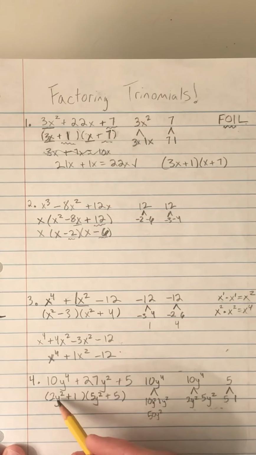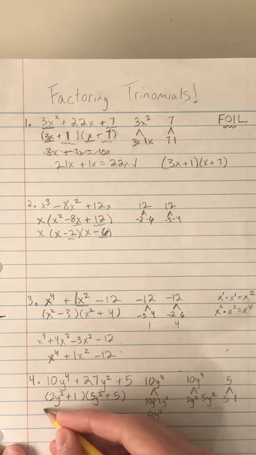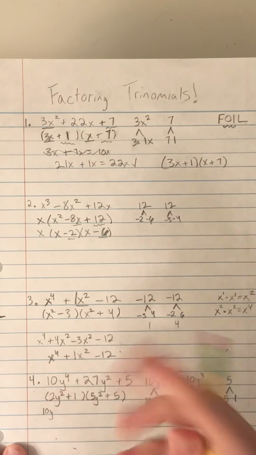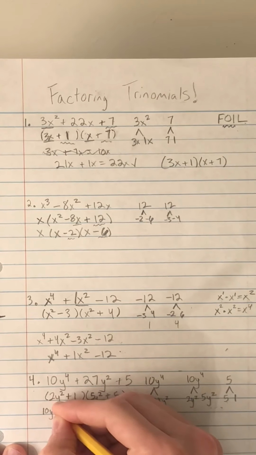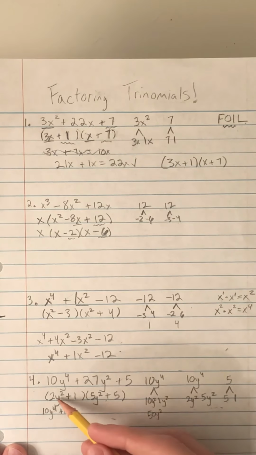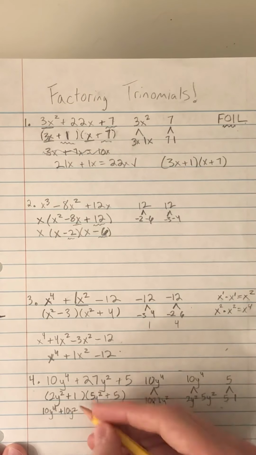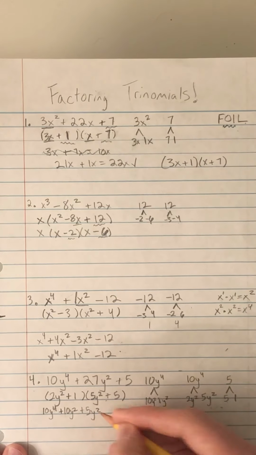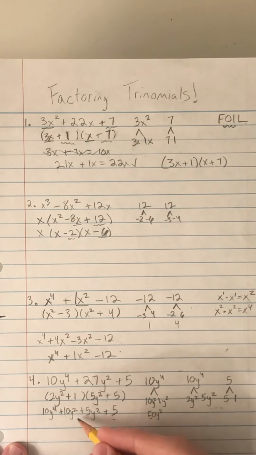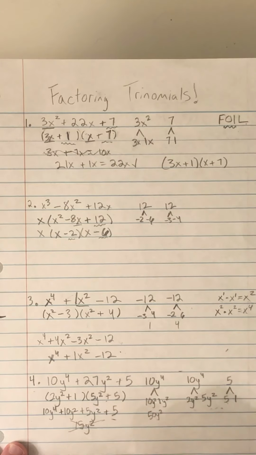So I have 10y squared from that first one. Oh, I'm sorry, 10y to the fourth, plus 10y squared, plus 5y squared, and these last two multiplied, plus 5. So that middle term would be 15y squared. Not what I'm looking for.